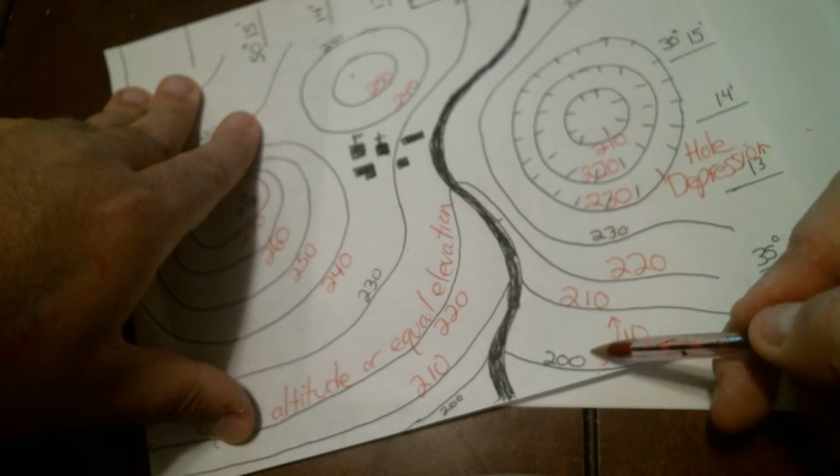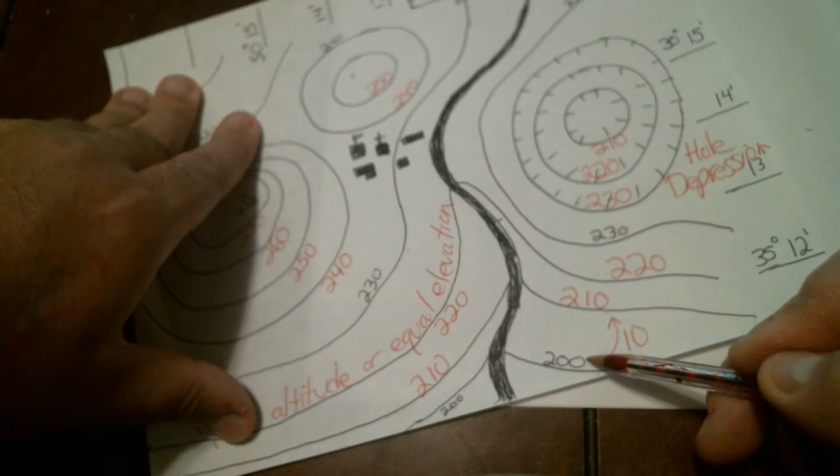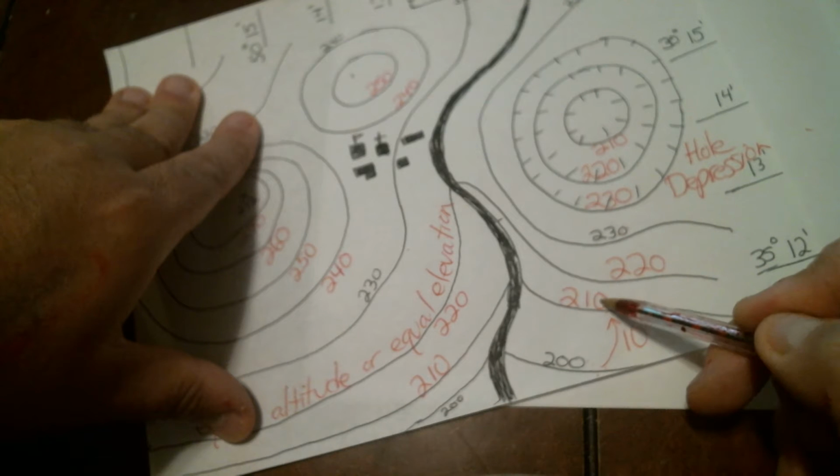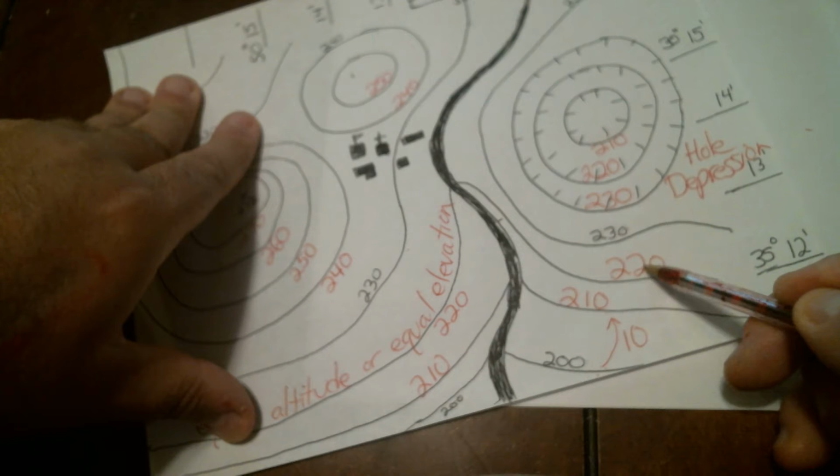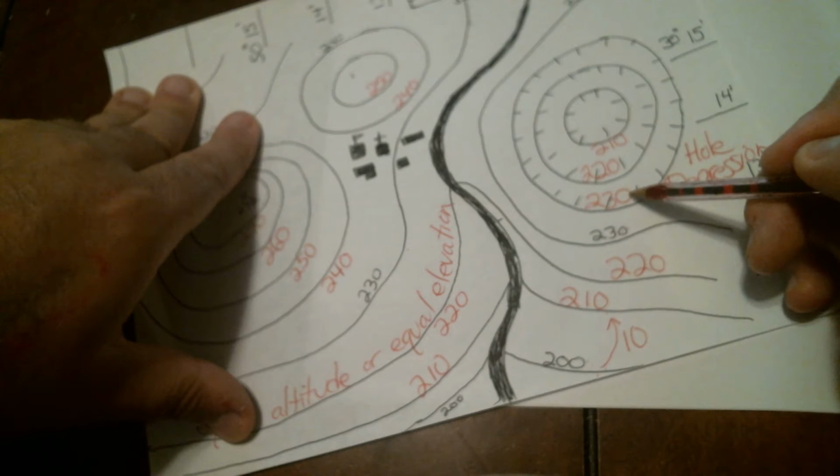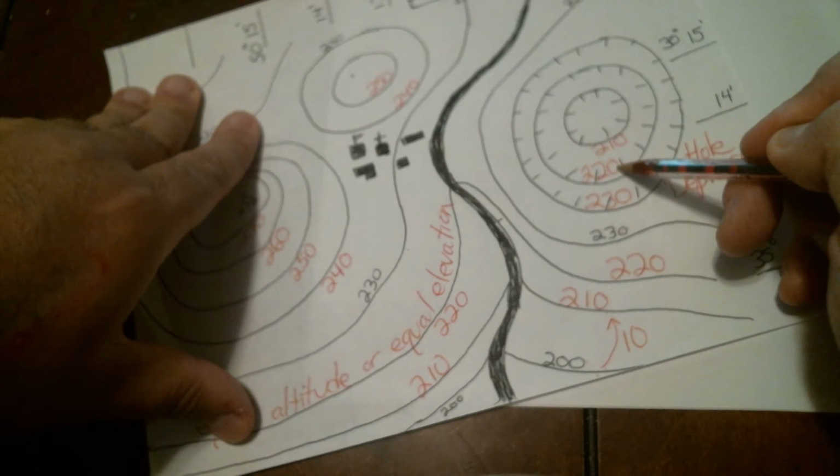So going along this side of the map, we start off at the bottom at 200, 210, 220, 230, another 230 for the inside of the hole, 220, 210.